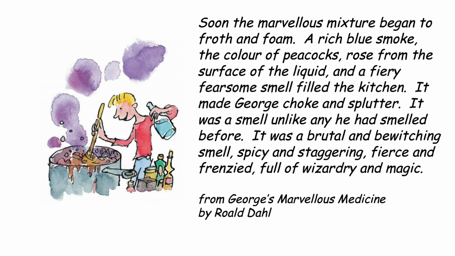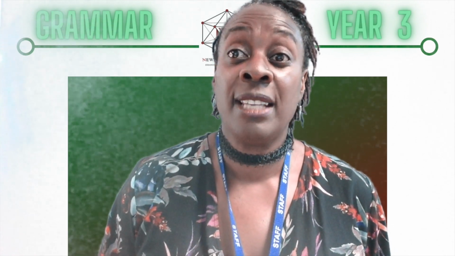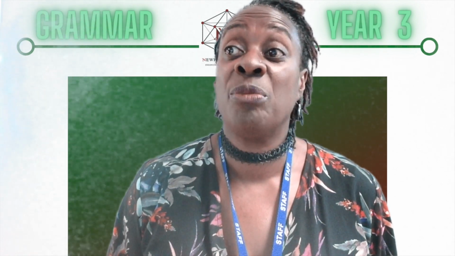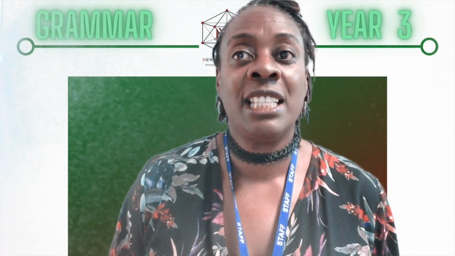What's also so brilliant about this description is how each noun phrase brings the scene to life through each of the five senses, which makes you feel that you are actually there. That's the wizardry and magic that makes Roald Dahl such a brilliant writer to get inspiration from.